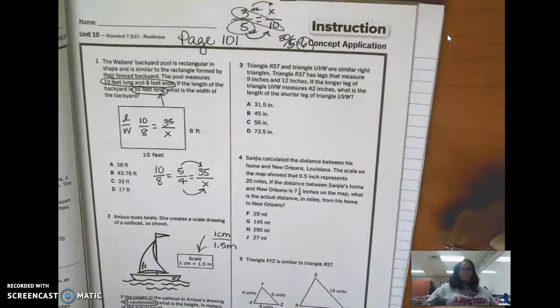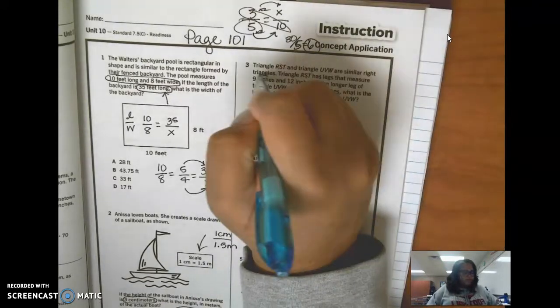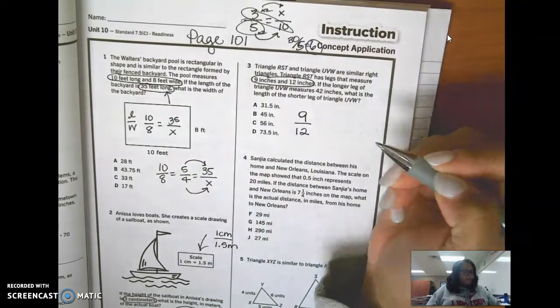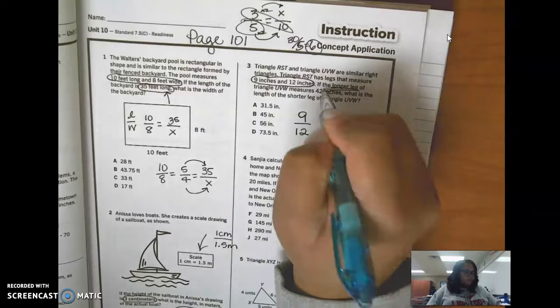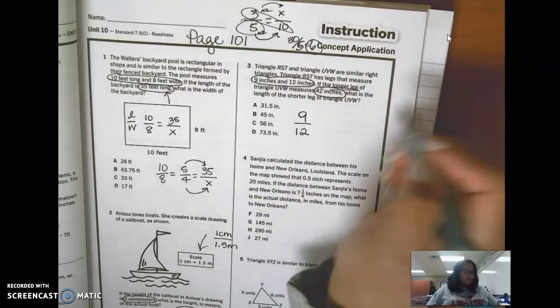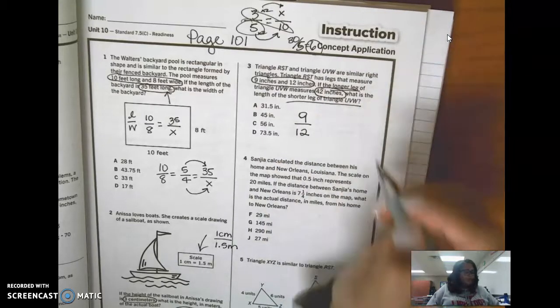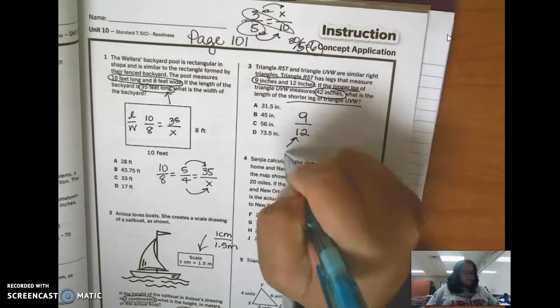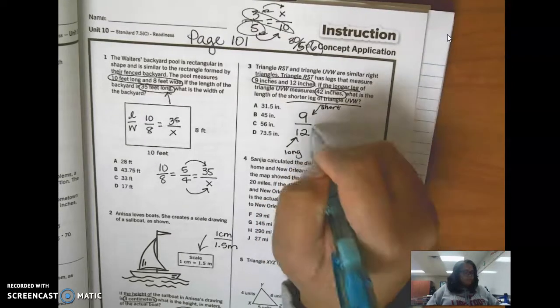Number 3. Triangle RST and triangle UVW are similar right triangles. Triangle RST has legs that measure 9 inches and 12 inches. That's my ratio. If the longer leg, that means the longer number of triangle UVW measures 42 inches, what is the length of the shorter leg of triangle UVW? All right, so I've got 42 inches as my long side, and that's going to go on the bottom because this is the long side. 9 is the short. Let's simplify though.